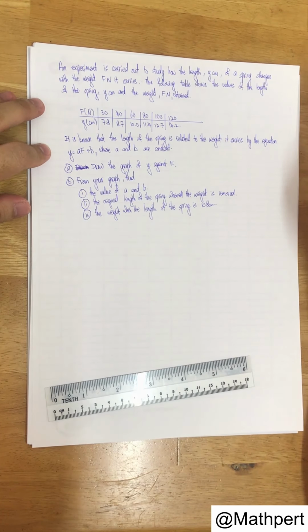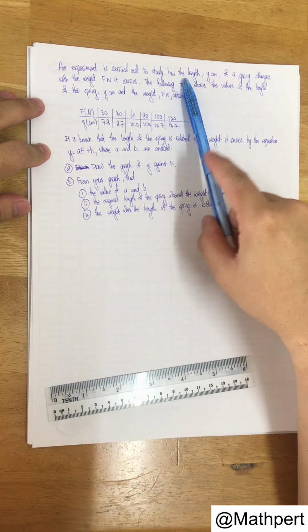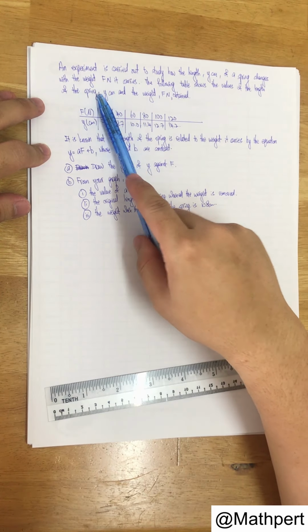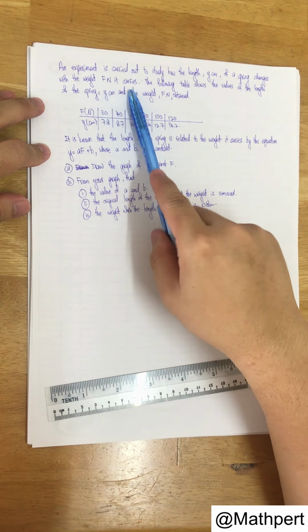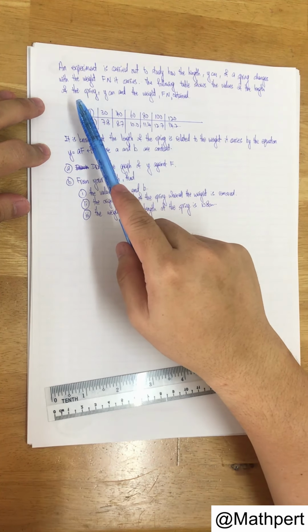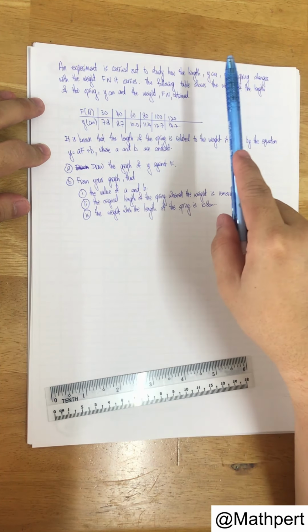Now let's take a look at this question. An experiment is carried out to study how the length y cm of a spring changes with the weight F Newton it carries. The following table shows the values of the length of the spring y cm and the weight F Newton obtained.